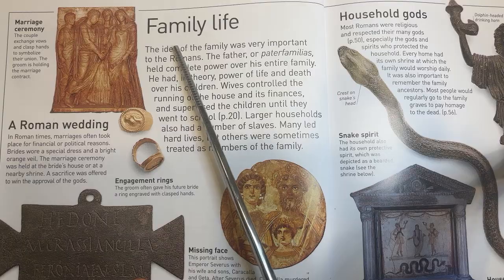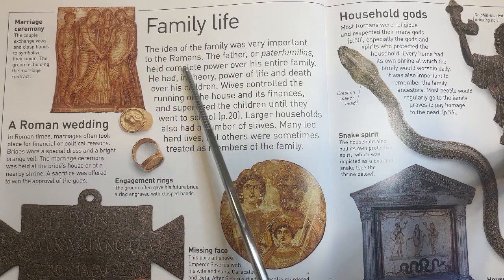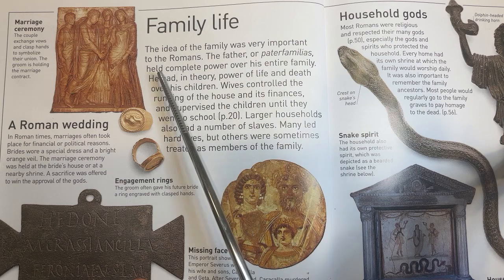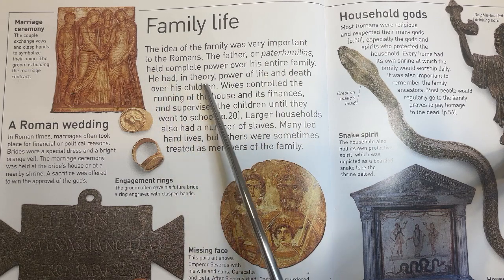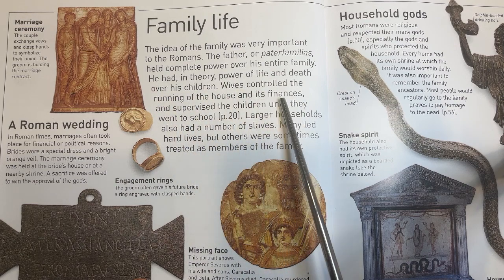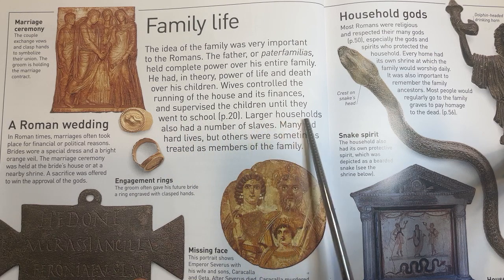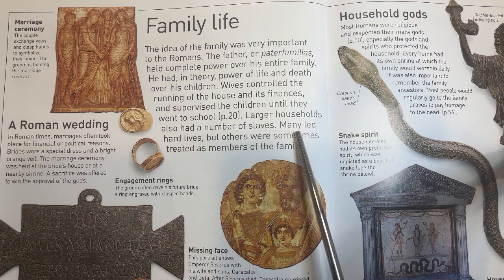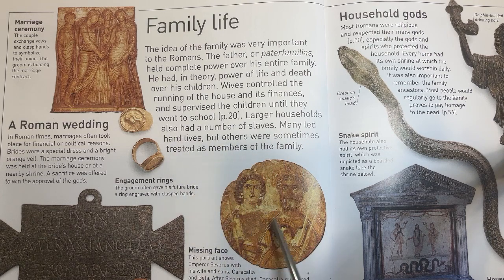Family life. The idea of the family was very important to the Romans. The father, or paterfamilias, held complete power over his entire family. He had, in theory, power of life and death over his children. Wives controlled the running of the house and its finances and supervised the children until they went to school, page 20. Larger households also had a number of slaves. Many led hard lives, but others were sometimes treated as members of the family.